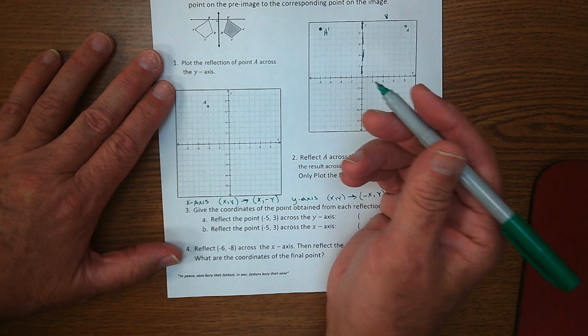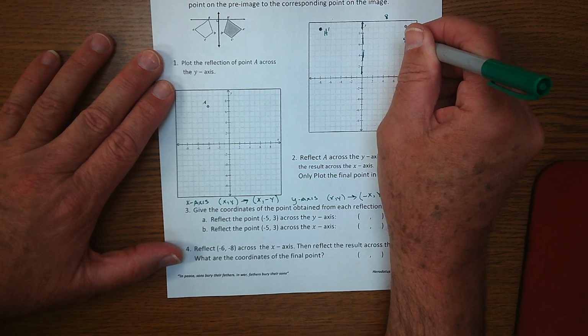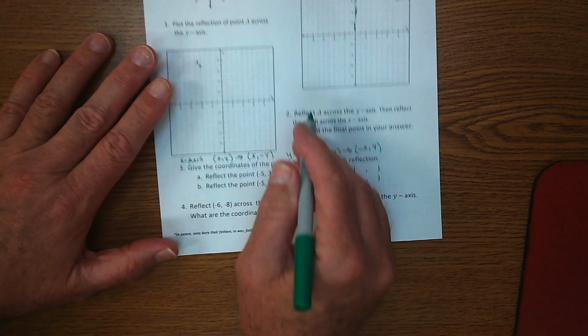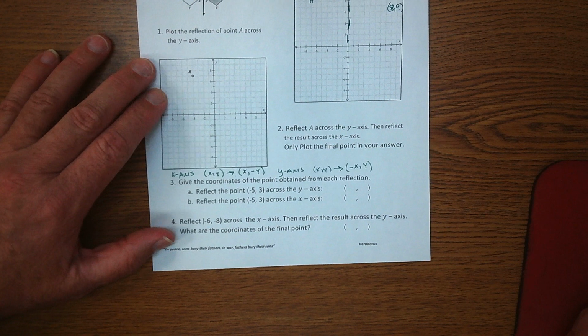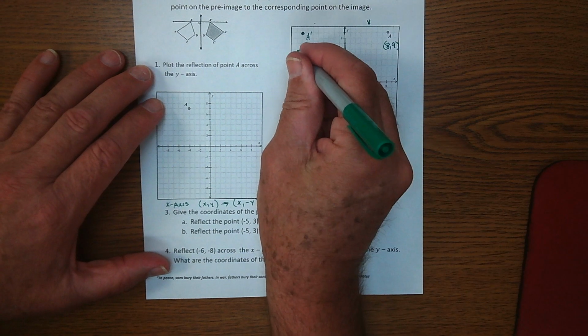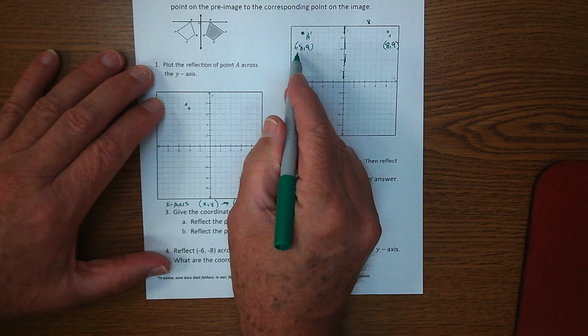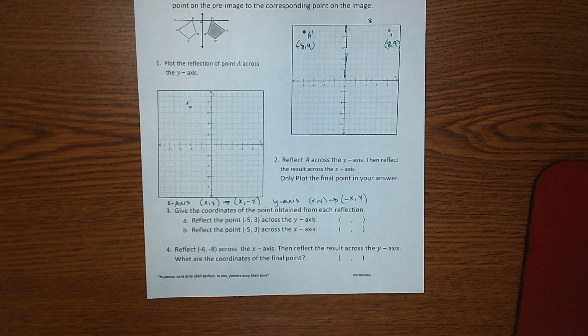Now, if we look, this point here was (8, 9). And if we use our rule down here that says if you're going across the y-axis, then the x should change signs. This point went across the y-axis, and this point became (-8, 9). And so the x did change signs. It went to negative, and this was positive. Okay? Alright, let's try this next one then.